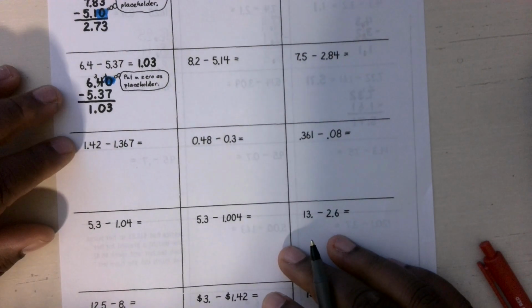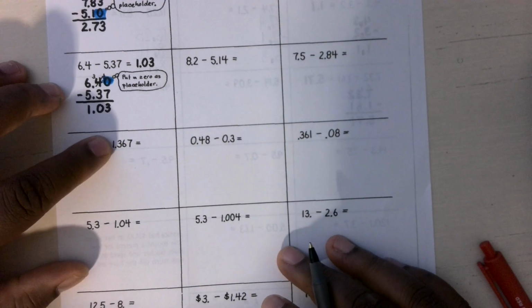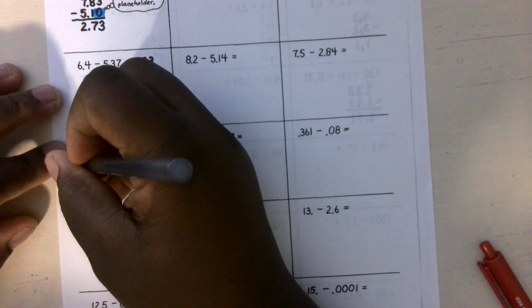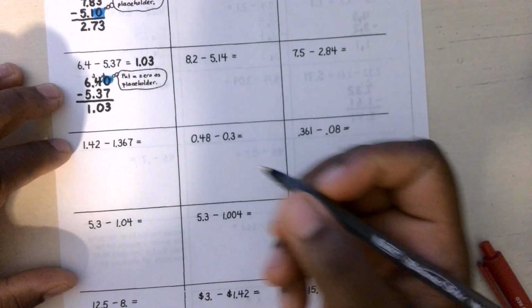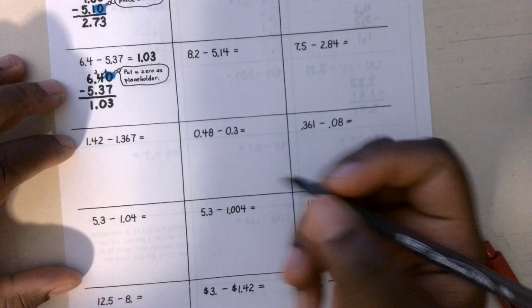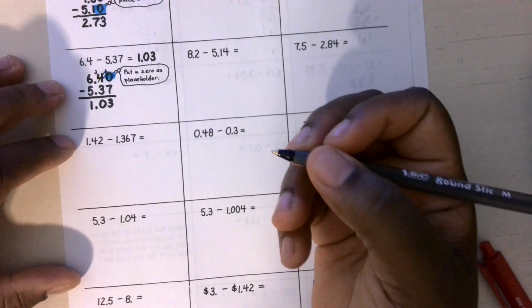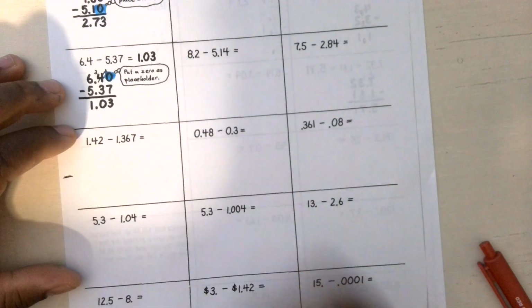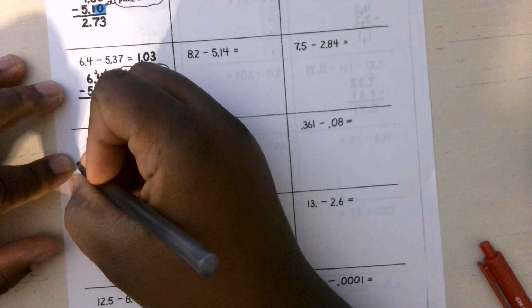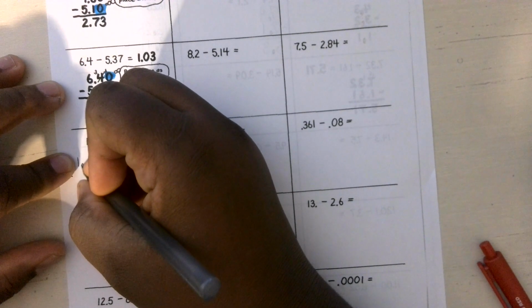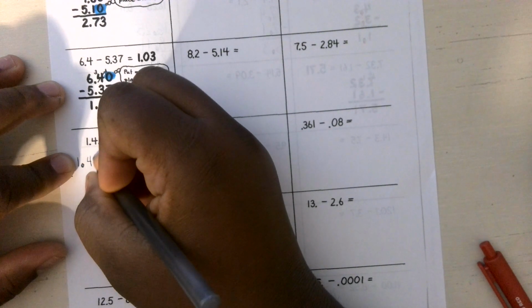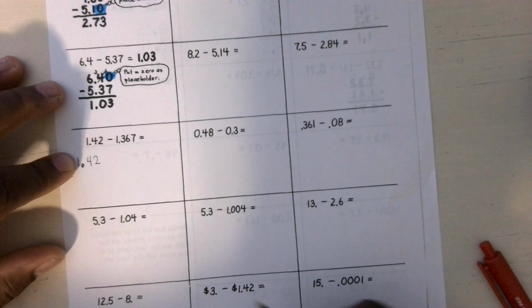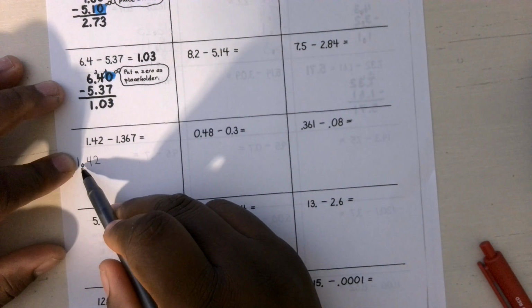1 and 42 hundredths minus 1 and 367 thousandths. Going to write it to solve it. So it's a subtraction problem, starting with 1 and 42 hundredths. 1 decimal point, loud and proud, happy to exist as a decimal point.